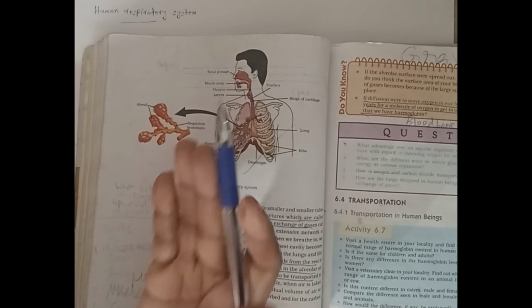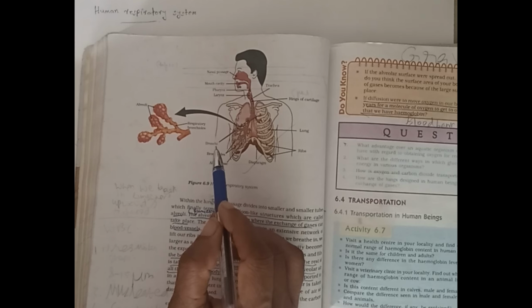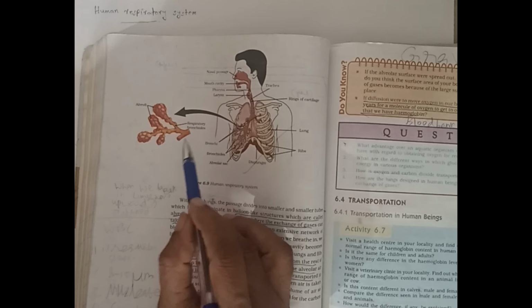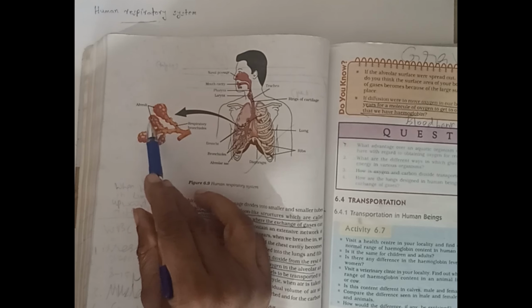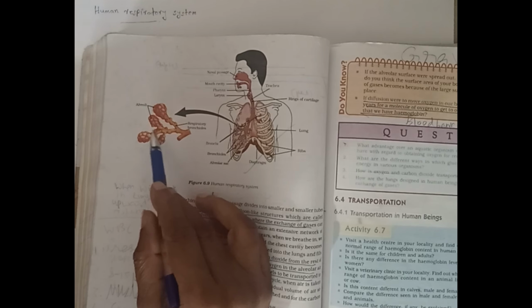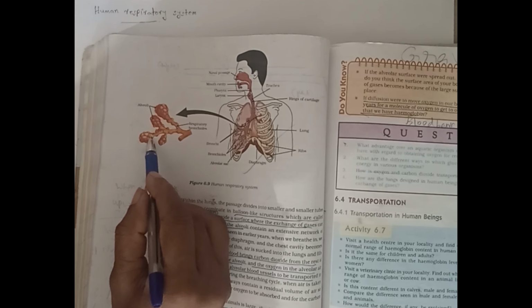Air is sucked into the lungs and fills the expanded alveoli. Hence, oxygen from alveolar air is taken up by the blood in the surrounding blood vessels, and carbon dioxide is transferred into the alveoli.